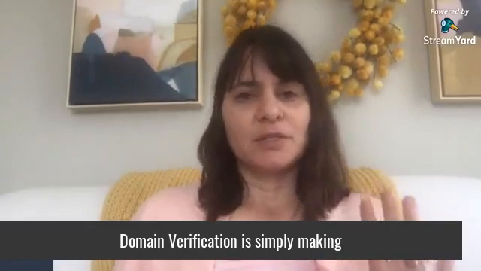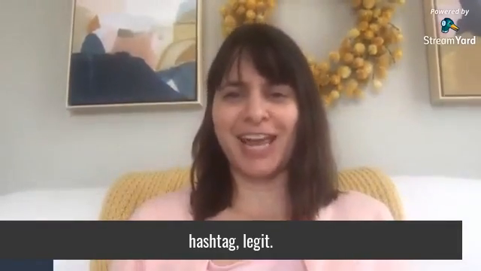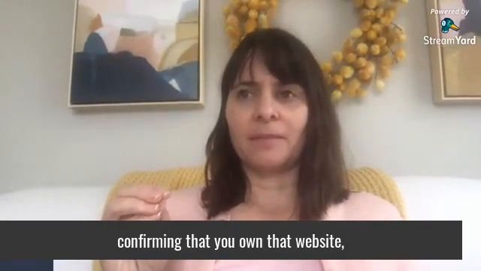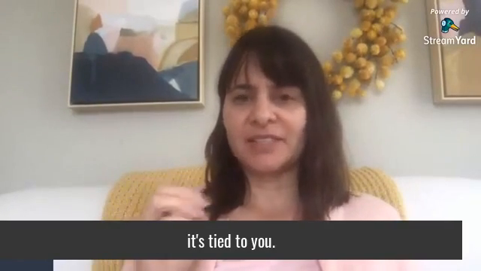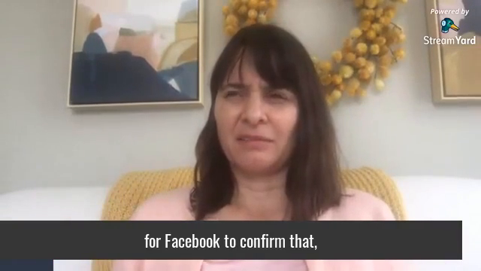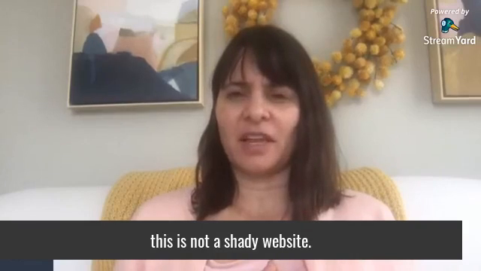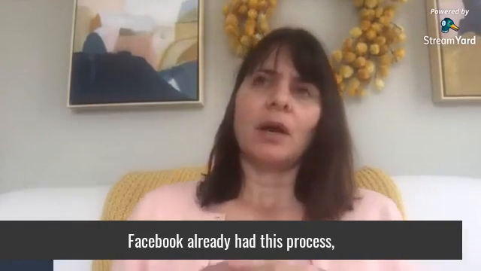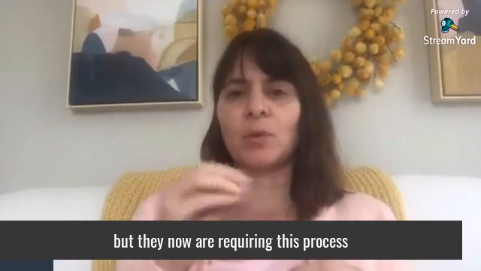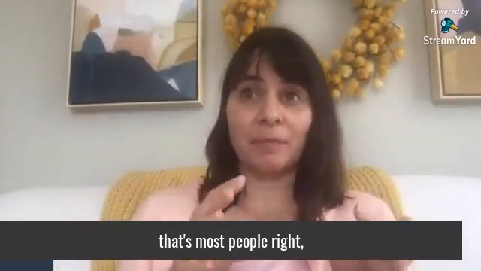Okay, so domain verification is simply making sure your website is legit, hashtag legit, right? So it's just Facebook confirming that you own that website. It's tied to you. It's a way for Facebook to confirm that this is not a shady website. Facebook already had this process, but they now are requiring this process for people who are running ads that go off the platform. So basically, that's most people, right?